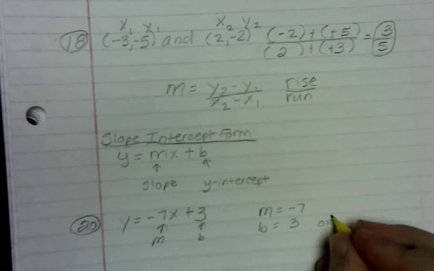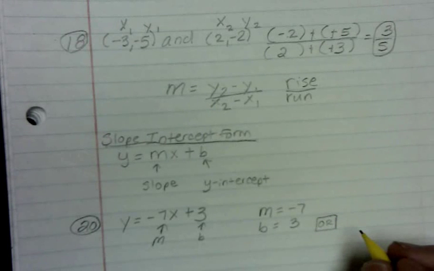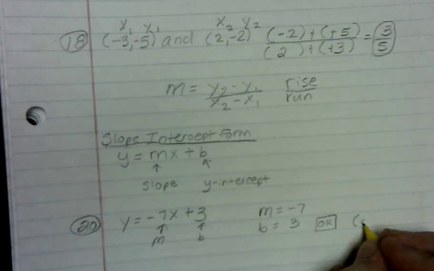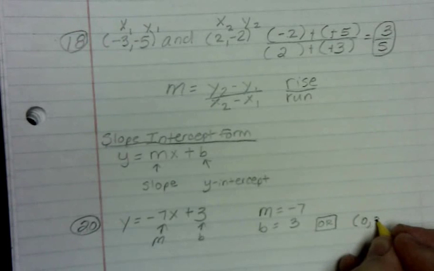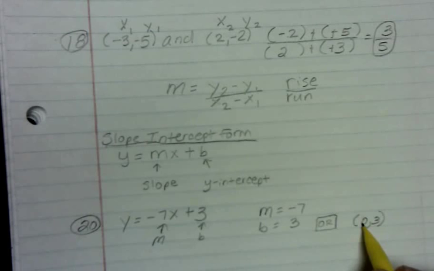You will also see that your book will write your y-intercept as 0, 3. If you were to plot 0, 3 on a coordinate plane, you will notice that that still is your y-intercept. Anytime you have a 0 for your x value, that means it's going to lie on that y-axis.